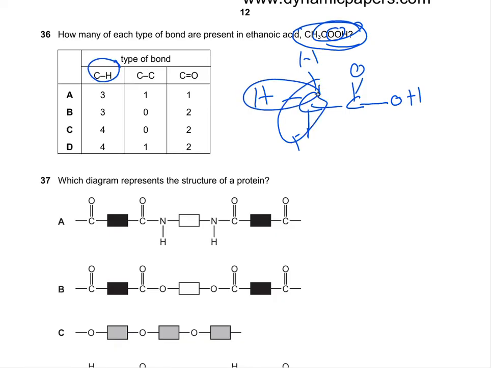One, two, three, three. So it's A or B, it's not C or D. How many C to C bonds? It's only one bond. So it's not B, it's A. And how many C double bond O bonds? It's only one, so it's A.